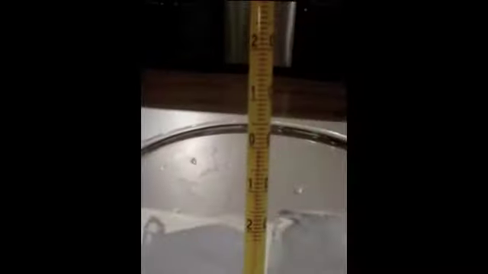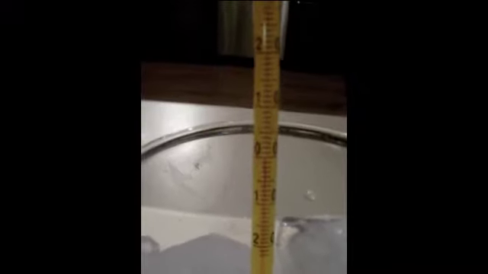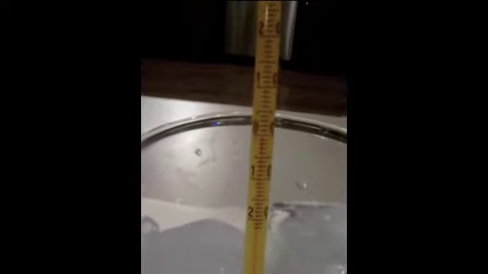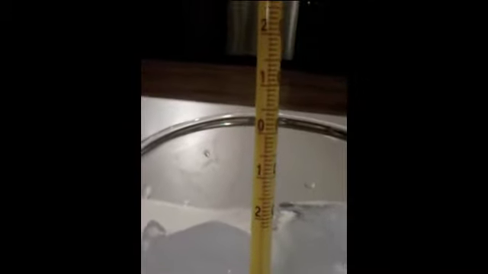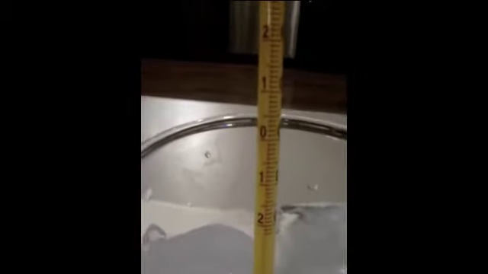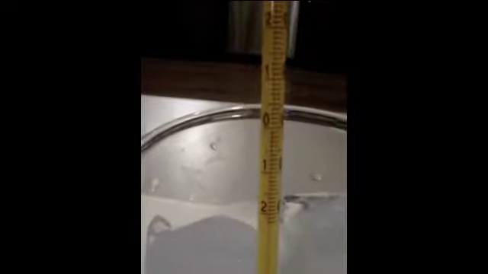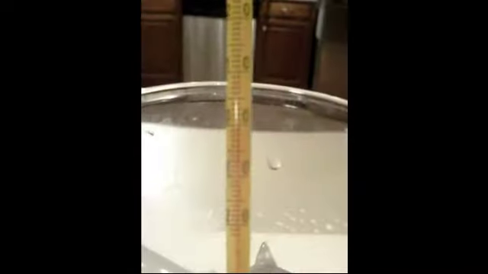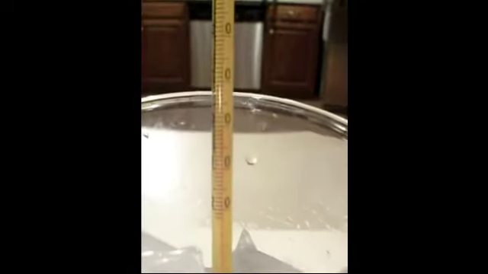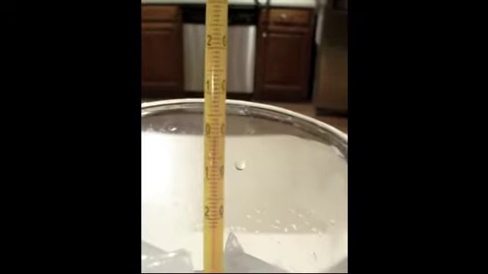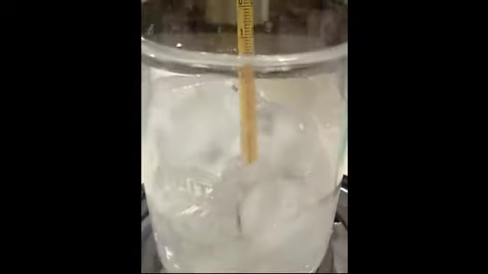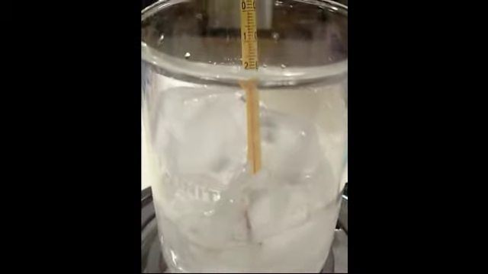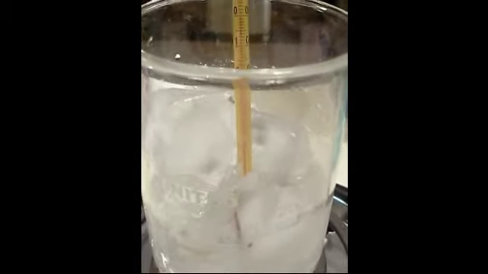Okay? And we're back. It has been 1 minute. Here is the current temperature. Mark where the red line meets. Okay? Minute 2. Minute 2. And this is what it looks like. It's still ice.